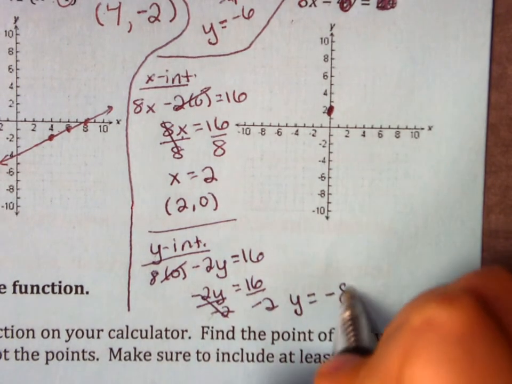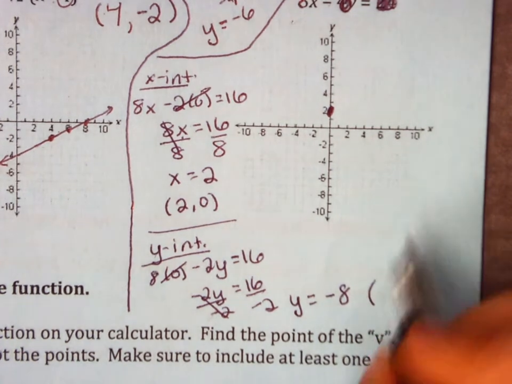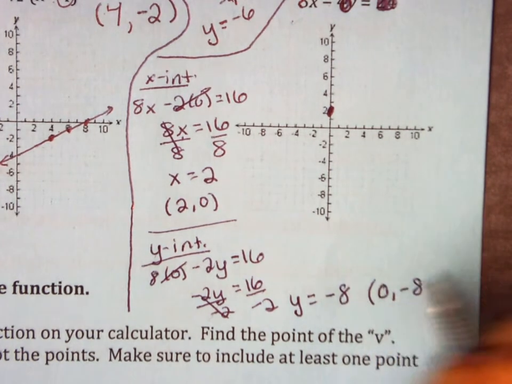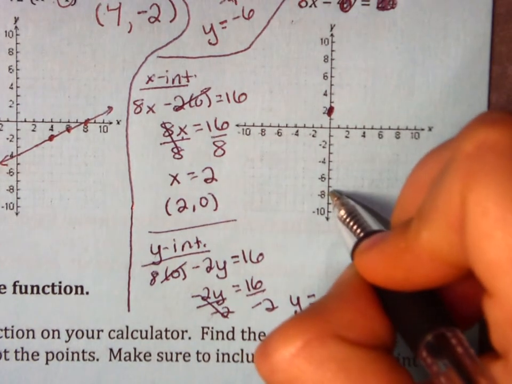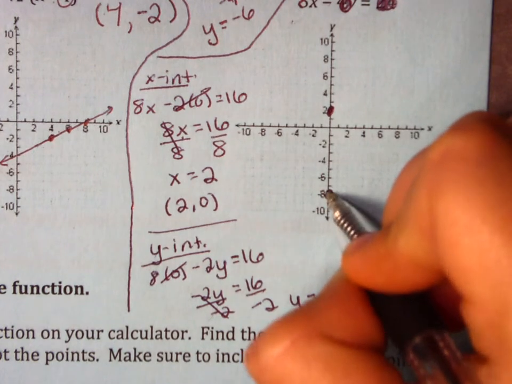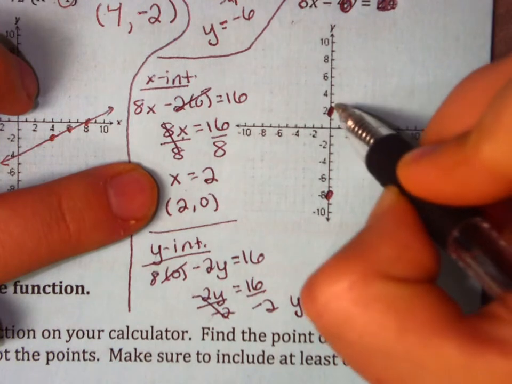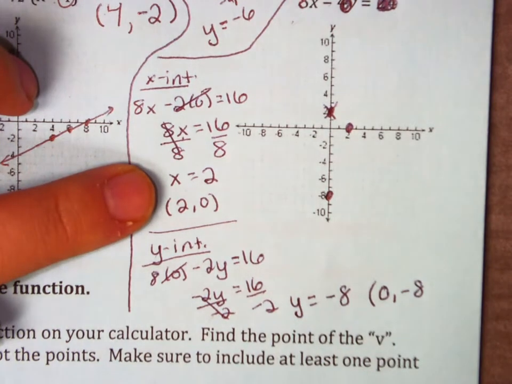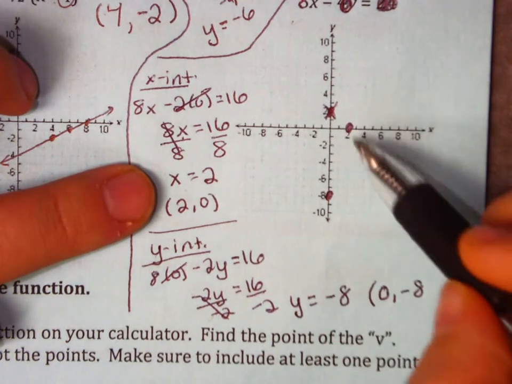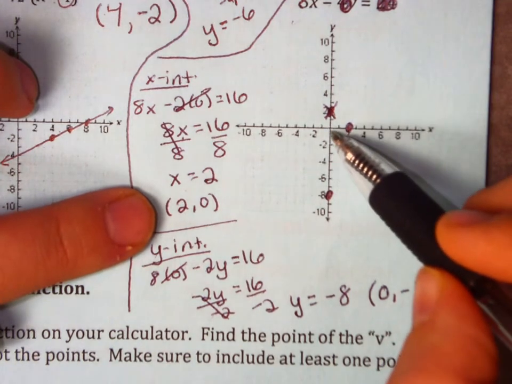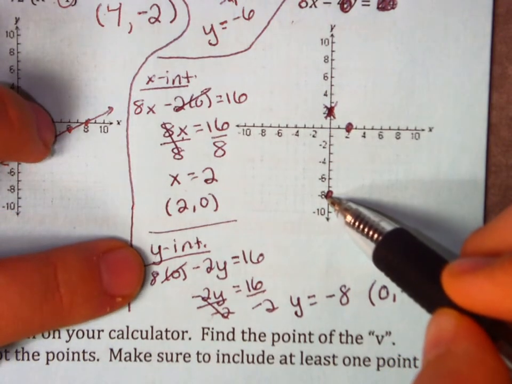So y equals negative 8, which means our y coordinate is 0, negative 8, which is down here. Oh, I made a mistake. X is 2. So the x-intercept should be right there, not that one. Ignore that top one. So my x-intercept is 2, 0. My y-intercept is 0, negative 8.